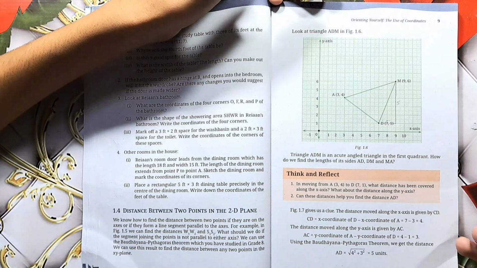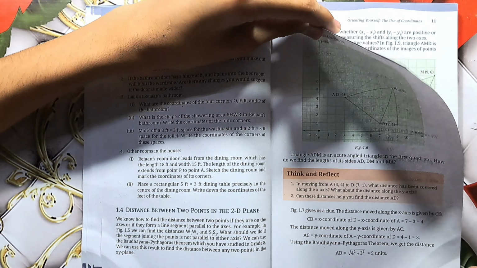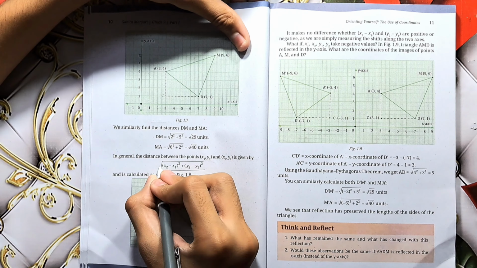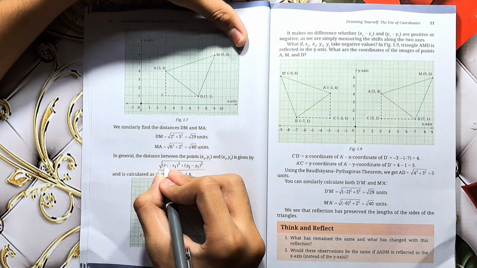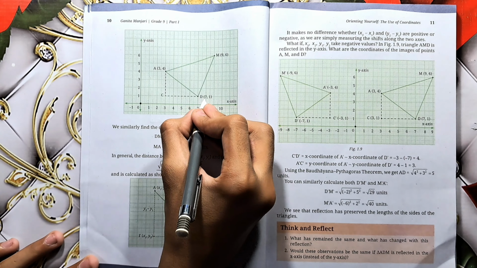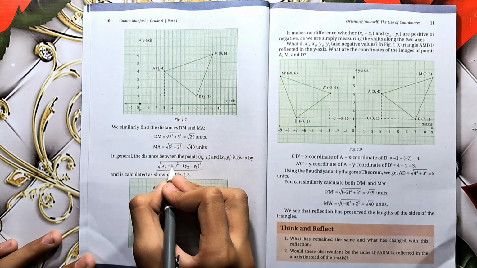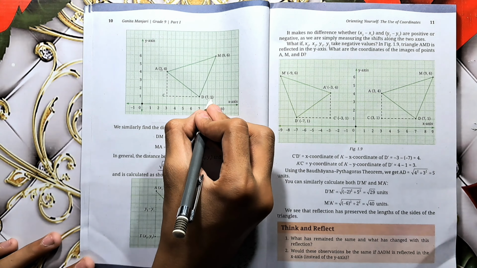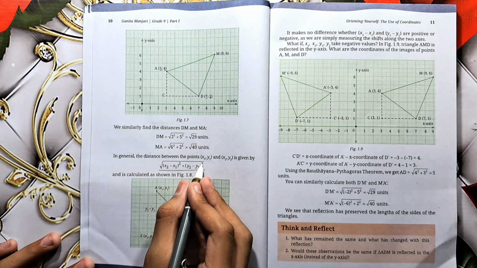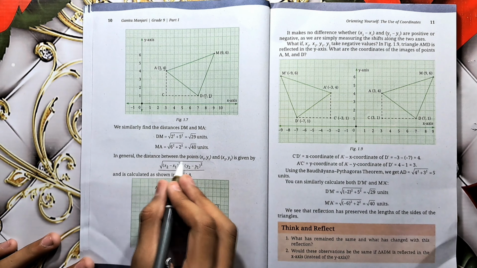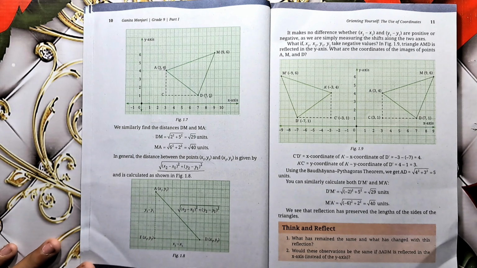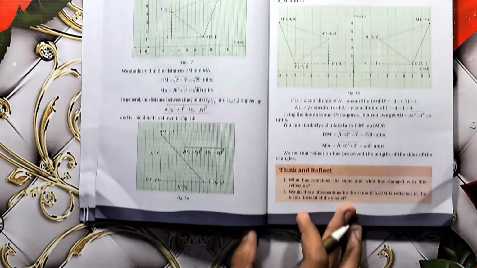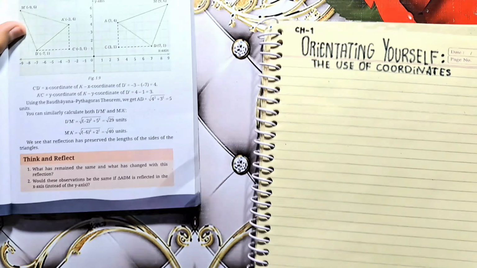This takes a lot of time, but we can solve it very easily through a very nice formula that we are given, that is under root, bracket x2 minus x1, this is x2, this is x1, square, plus y2 minus y1, square. We have to add them both and take the under root. It is very easy, and I have made this video to find the derivation, and I will explain how this was derived.